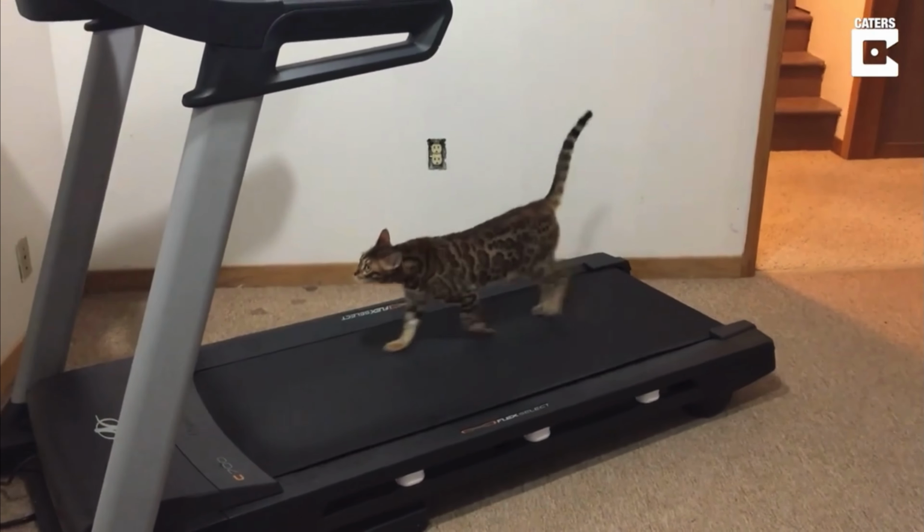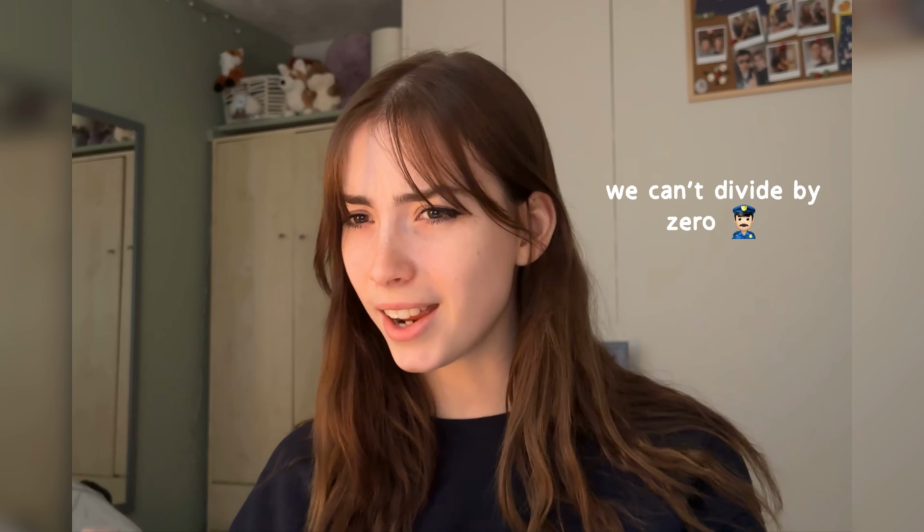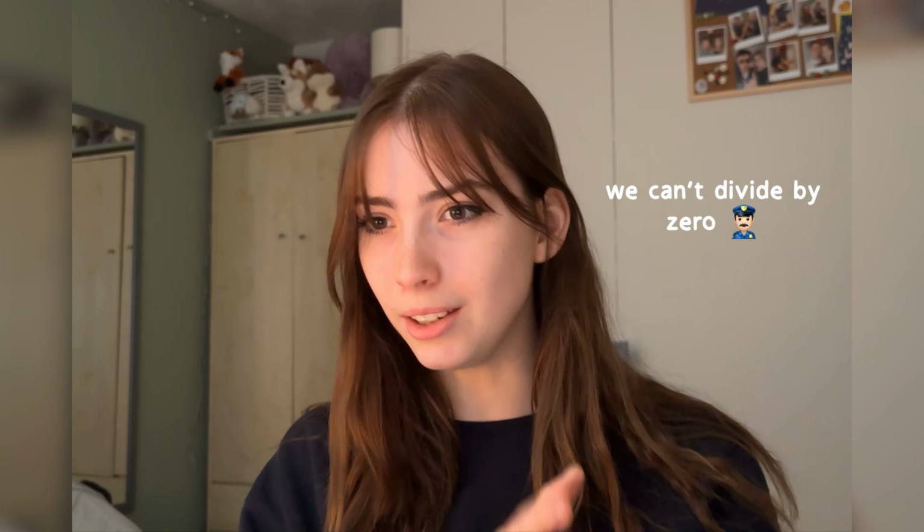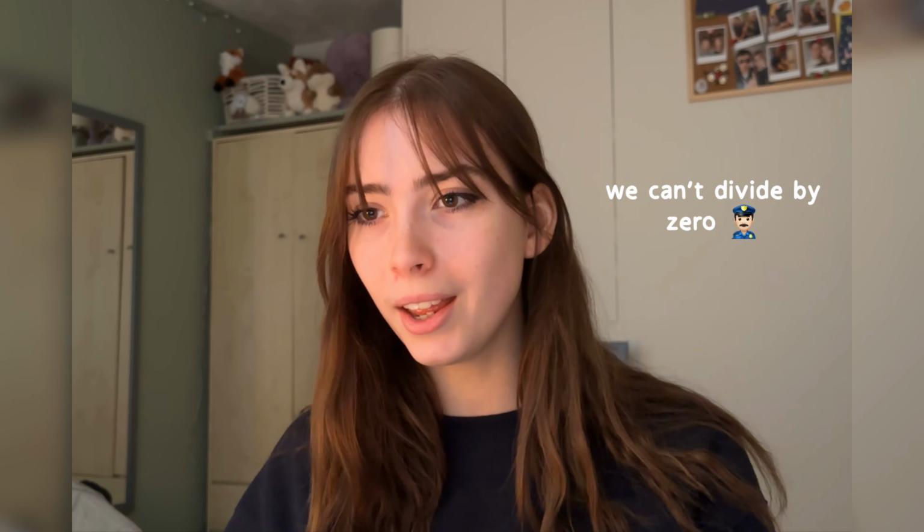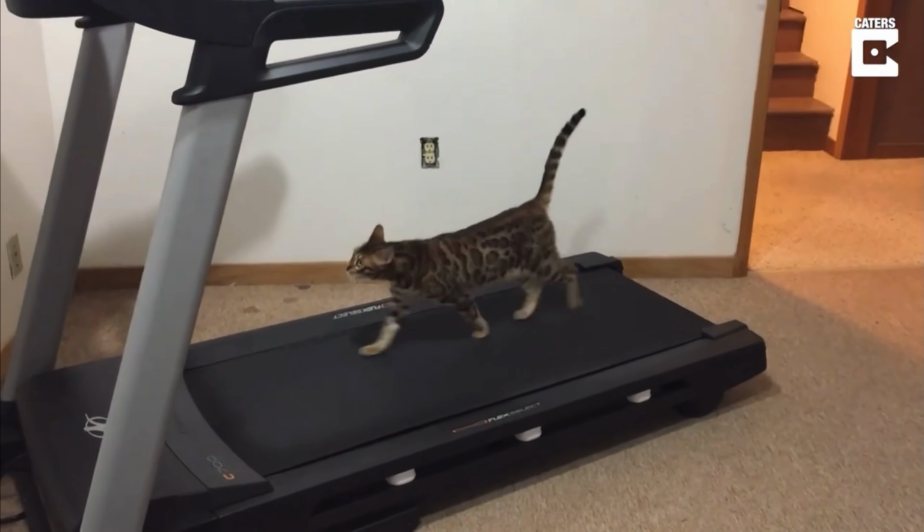It never actually gets to infinity, it only approaches it. It never reaches infinity because x is never actually equal to 0. It never gets to 0, it only gets close to 0. But we're saying, what does it approach? So as x approaches 0, 1 over x approaches infinity, but it never gets there.